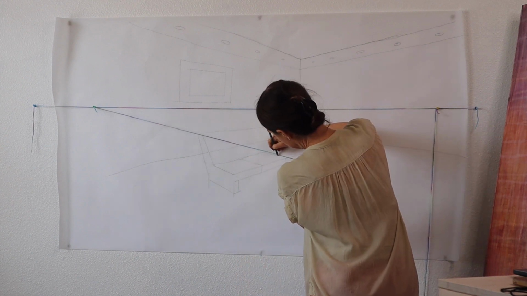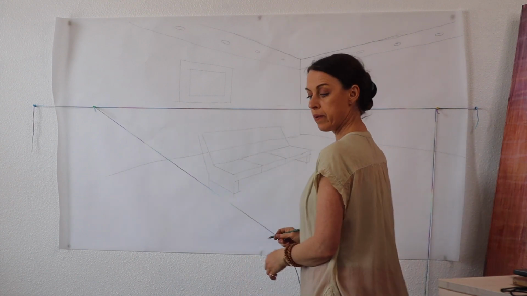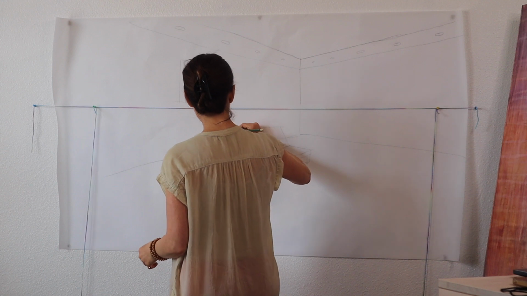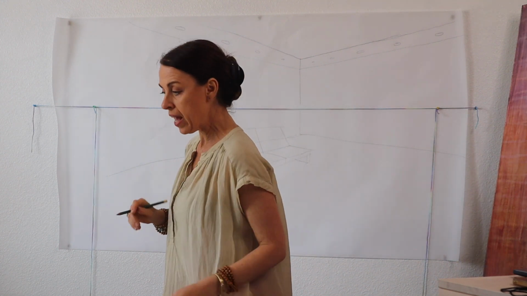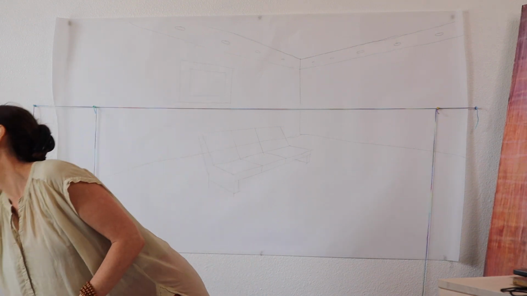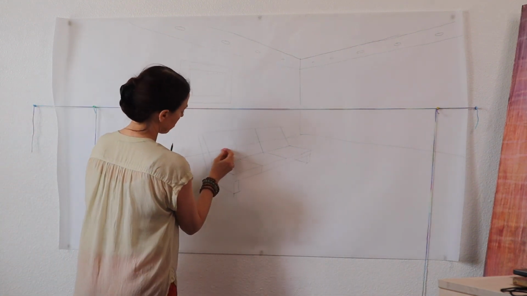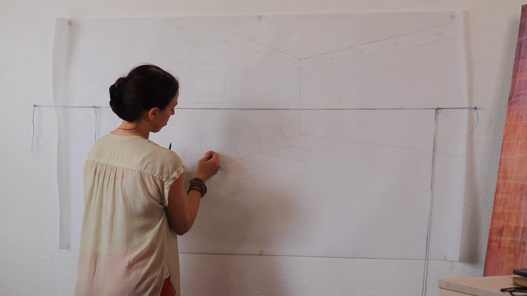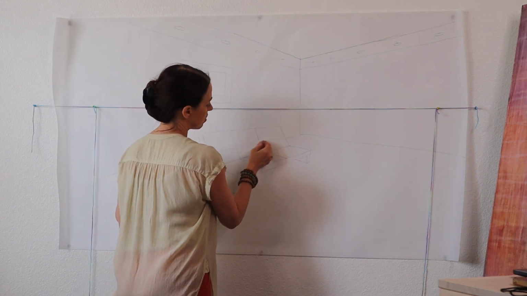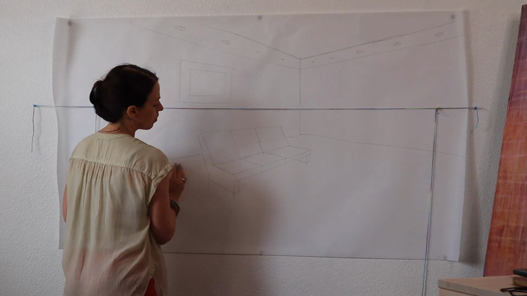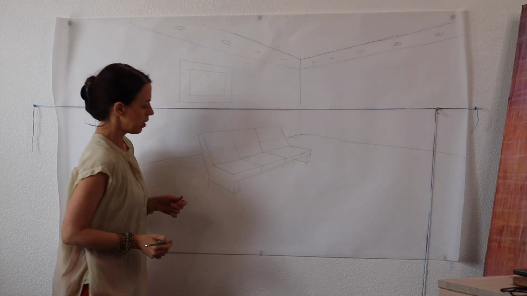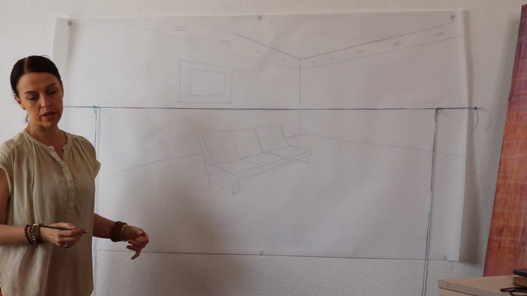You can see this line going here, here, and these lines this way. Any lines that you no longer need, you can erase them so that you don't get confused in your drawing, so you don't have too many lines. So for example, the line on the wall right here, I can erase.